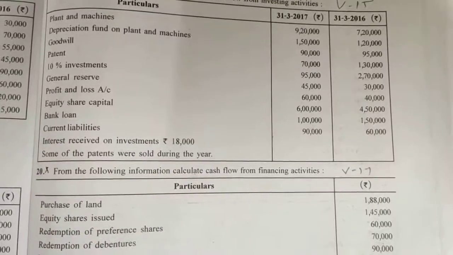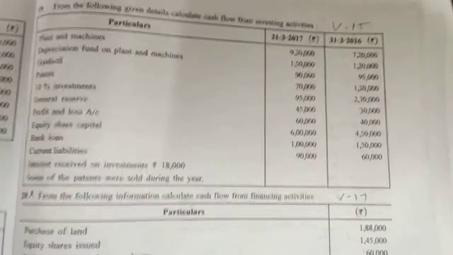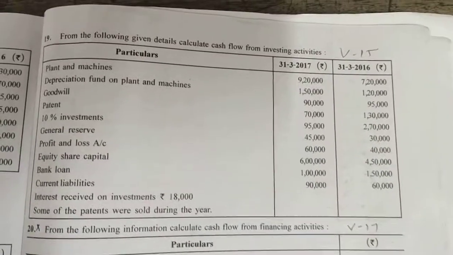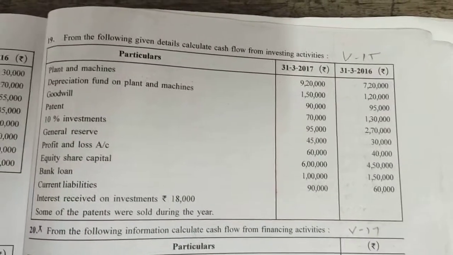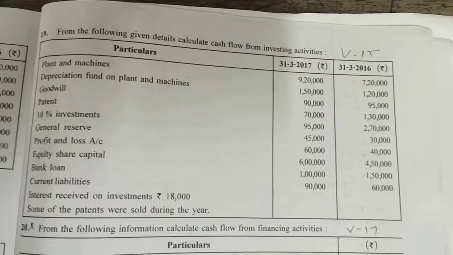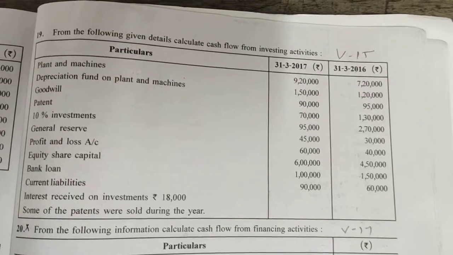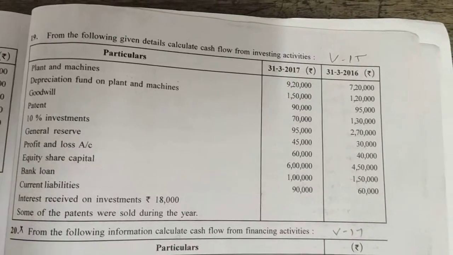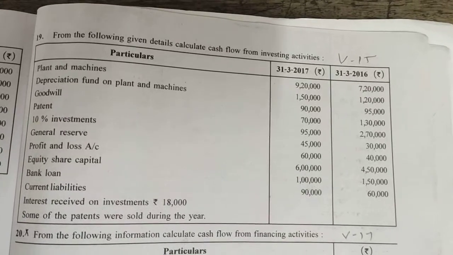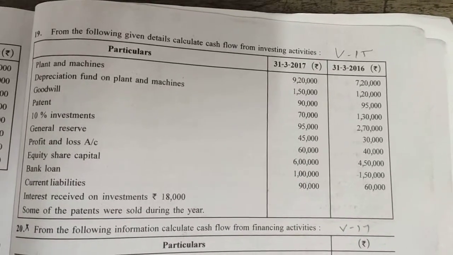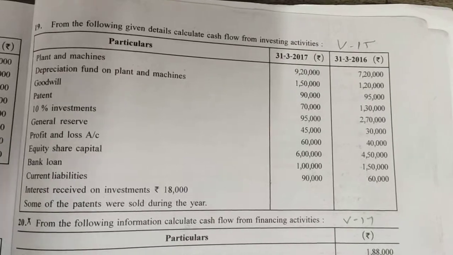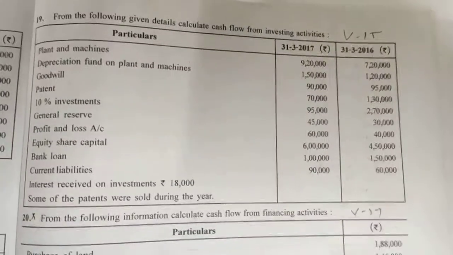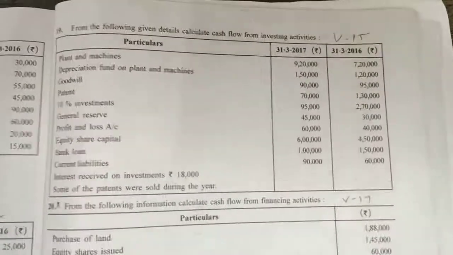Then bank loan, it was earlier 1,50,000, now it is 1 lakh, so it is also a financing activity, cash outflow from financing activity, so will not be considered here. Then current liability 60,000 and 90,000. So it is an operating activity, cash inflow from operating activity. And then interest received on investment rupees 18,000, so it is a cash inflow from investing activity. So this way we have to represent this, right?